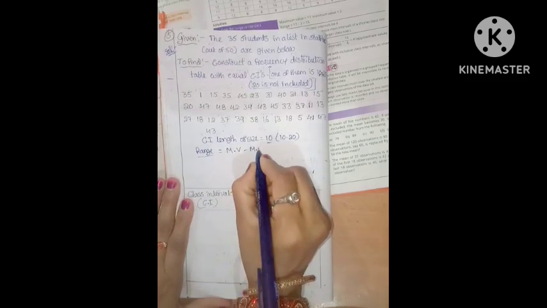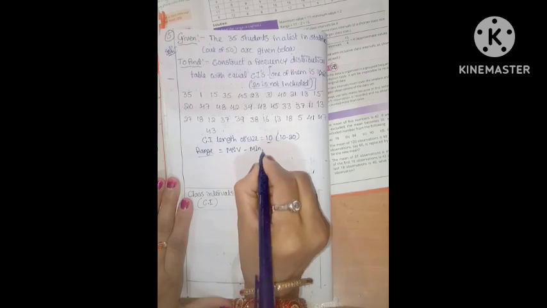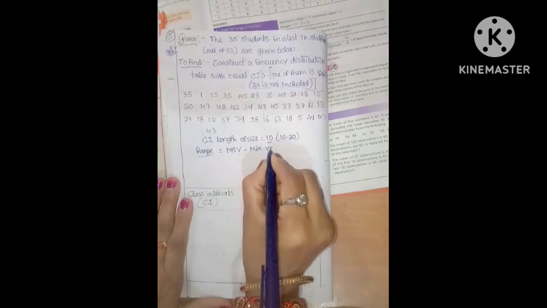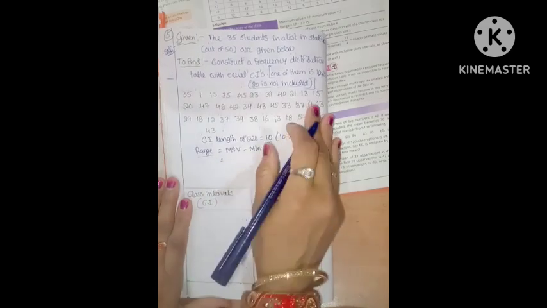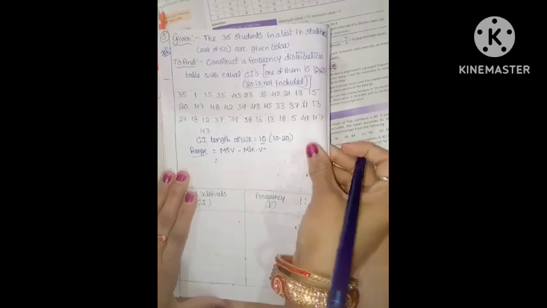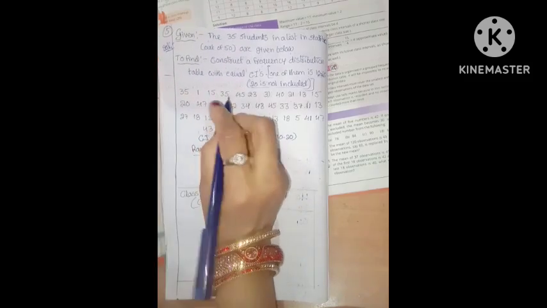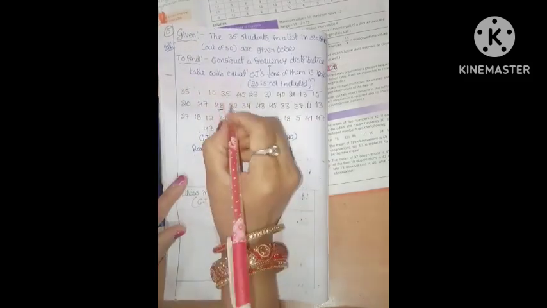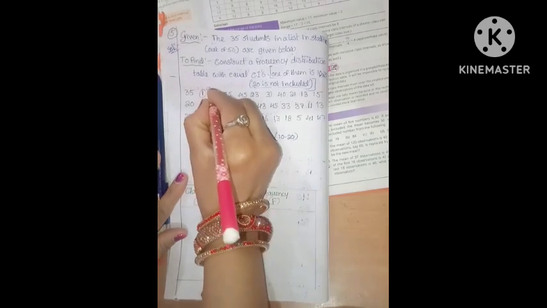Maximum value minus minimum value only. What's the maximum value of the observation, Gagan Sai? 48 is the maximum, and the minimum is this one only.